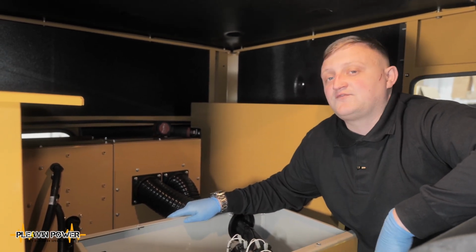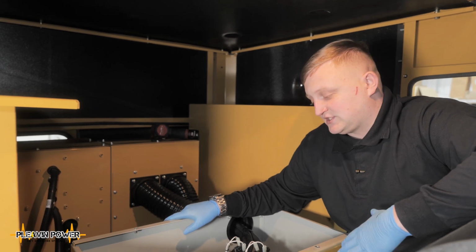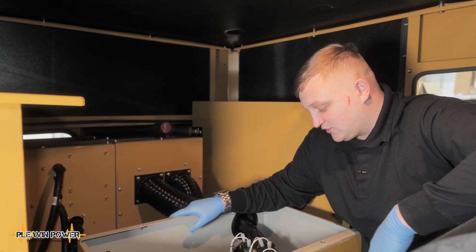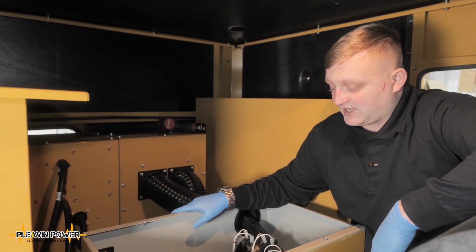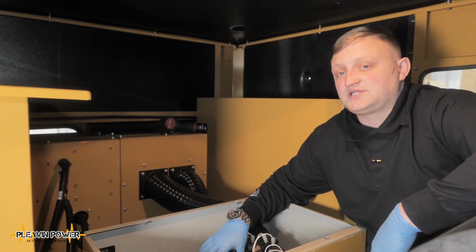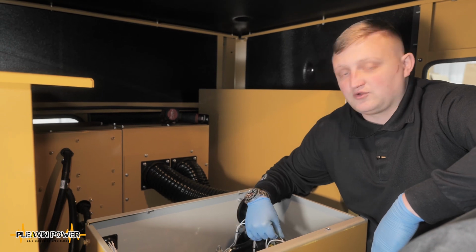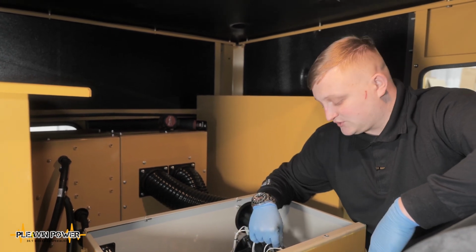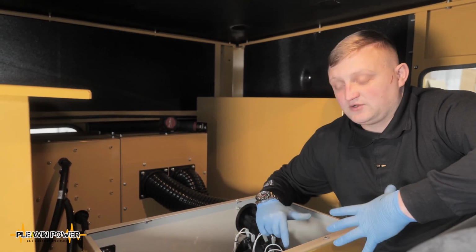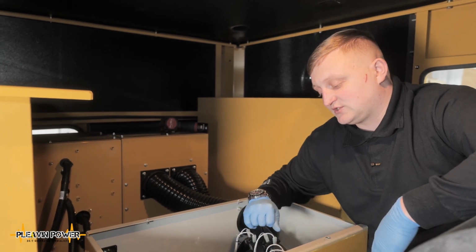So what is the maintenance that's involved in this? Depending on the application and depending on where the generator operates, you'll need to visually inspect the alternator before carrying out torque checks on all the terminations within the terminal box. The second thing to check is the connections between the CTs and any control or sensing wires that connect within the terminal box.